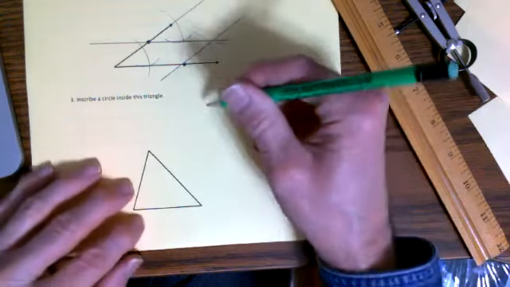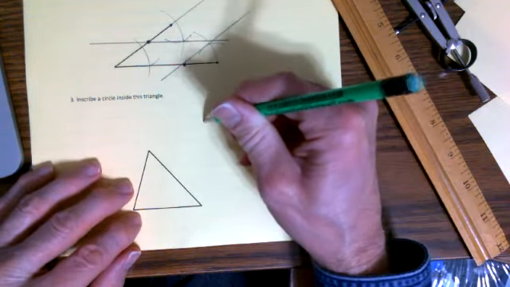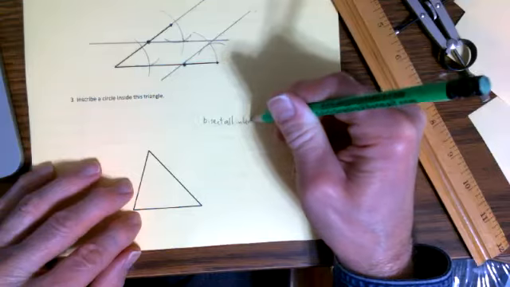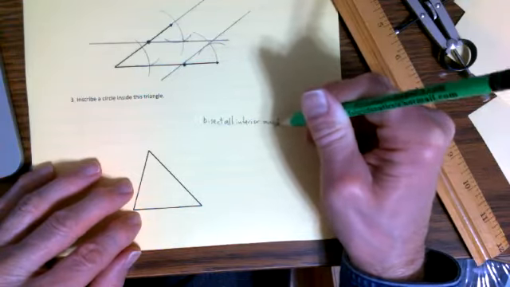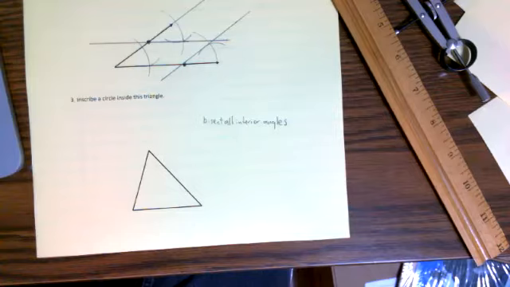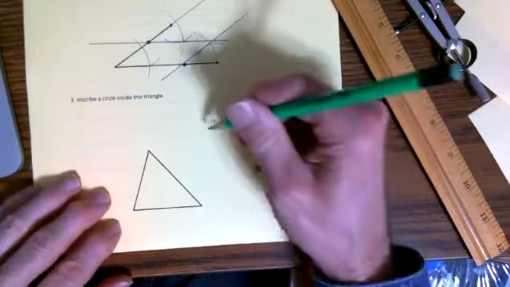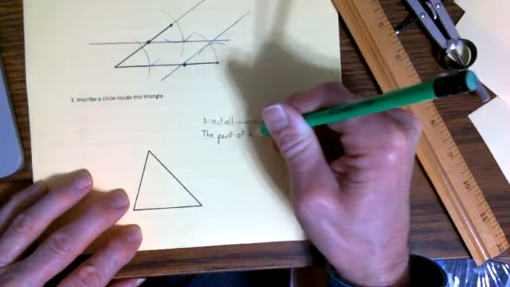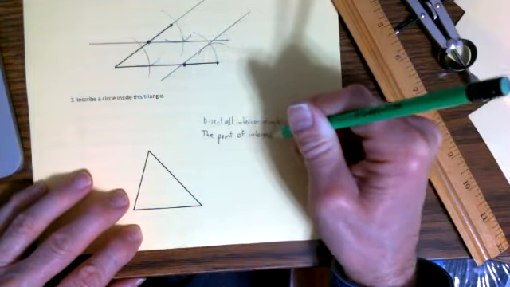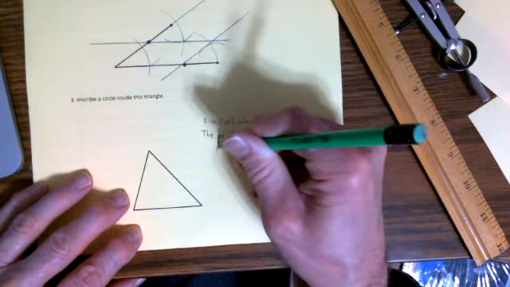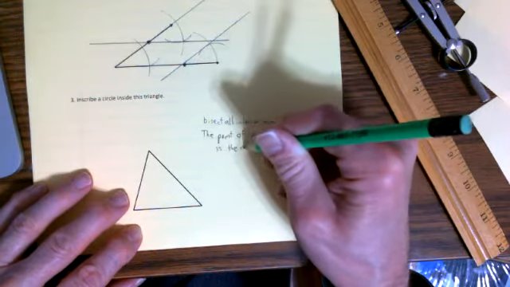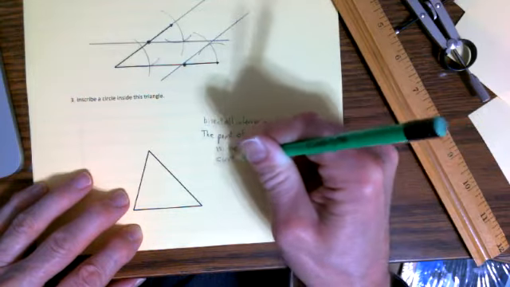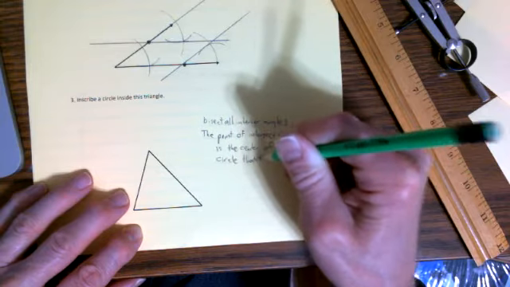What I really need to do is to bisect all the interior angles. I'm going to alter that statement slightly in a minute. If I bisect all the interior angles, the point of intersection becomes the center of a circle that inscribes the triangle.